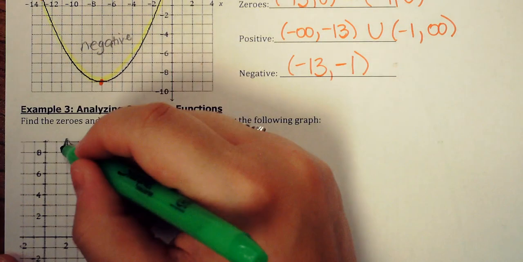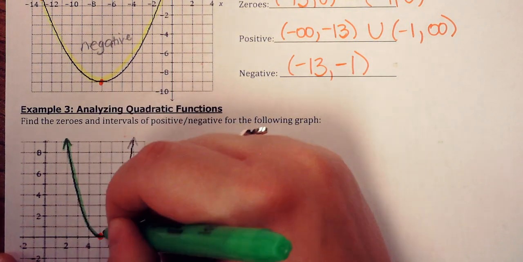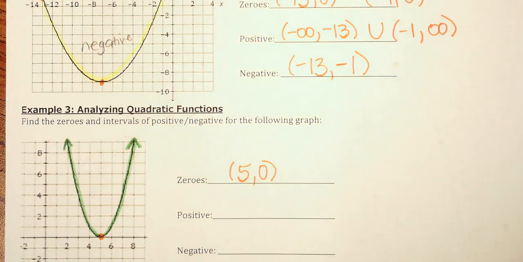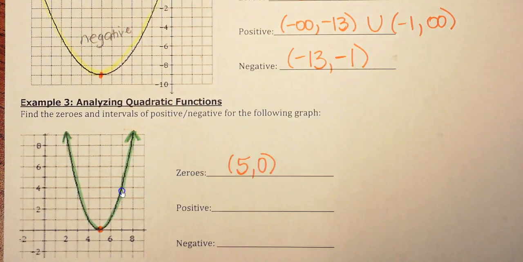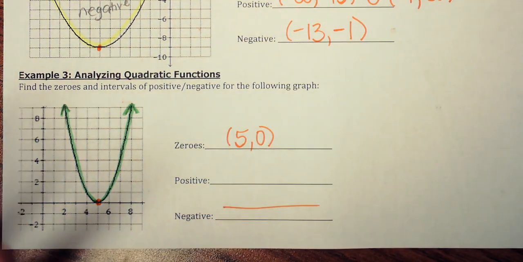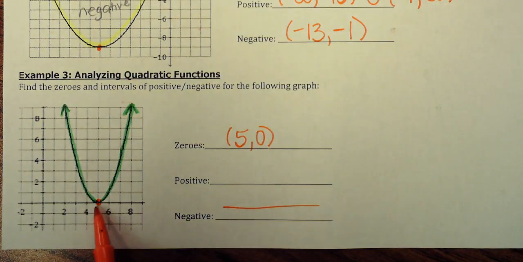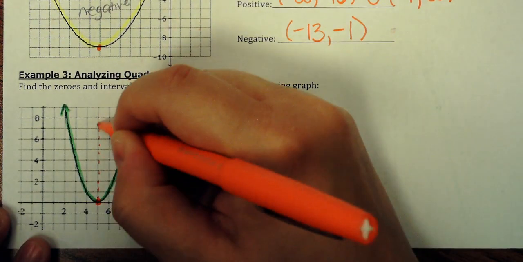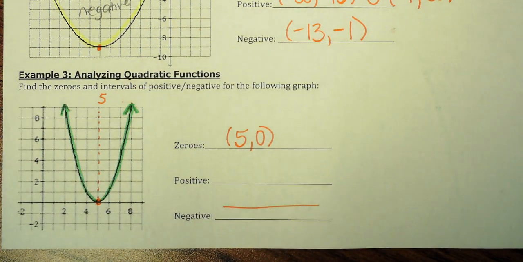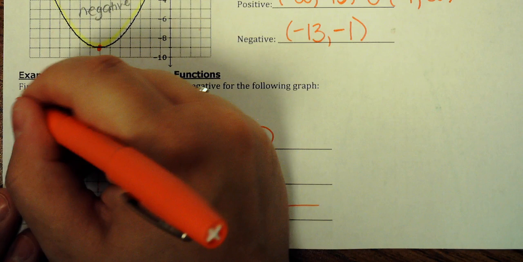Now, this entire graph, with the exception of the vertex, because it's touching the x-axis, the entire graph is above the x-axis except for that point that is touching the x-axis. Okay, so none of this is negative, but there's actually two intervals that you have to define here, because at this point right here, remember I told you guys that if it's touching 0, it's not considered positive or negative.